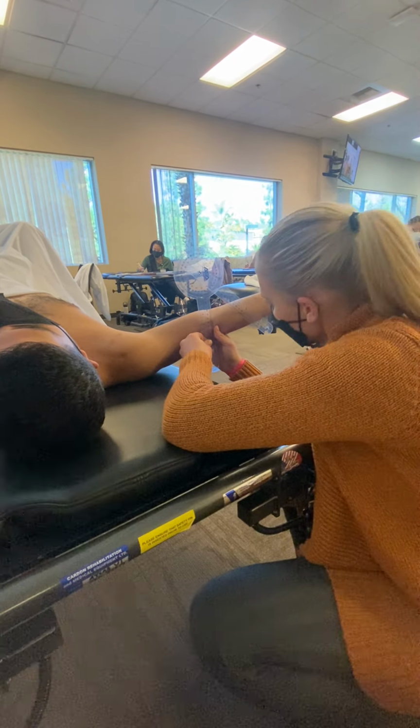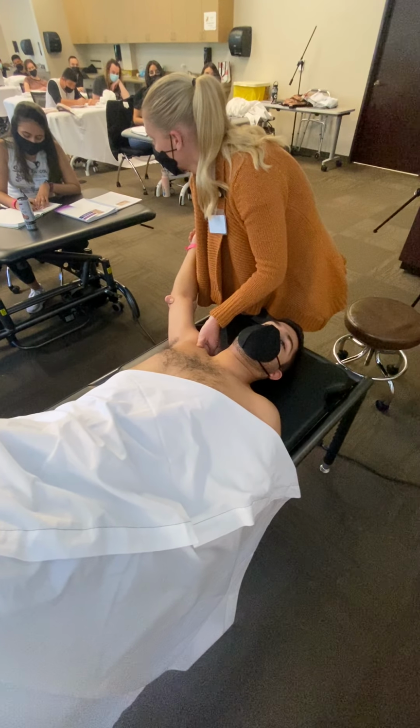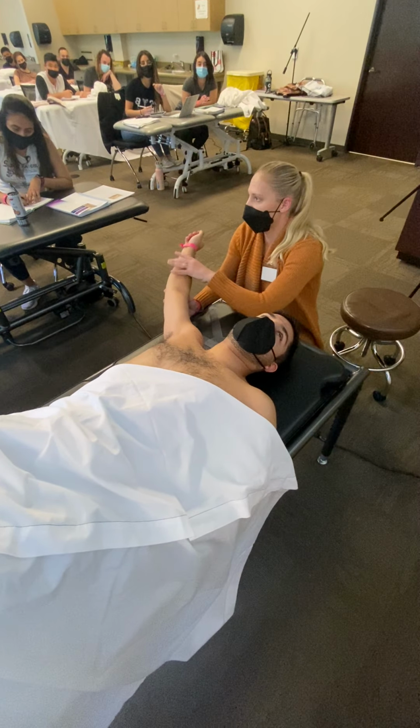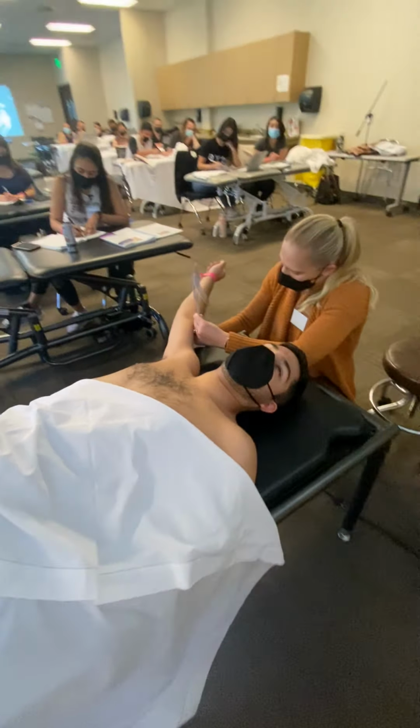So same thing, external rotation, supporting the arm, feeling at that shoulder to make sure that we're not getting any kind of compensations, bringing him down towards the table until I feel that first resistance. This one, it would be much easier to measure. I would recommend just measuring from the table, again, that lateral epicondyle to the table. He's at 9 centimeters here.